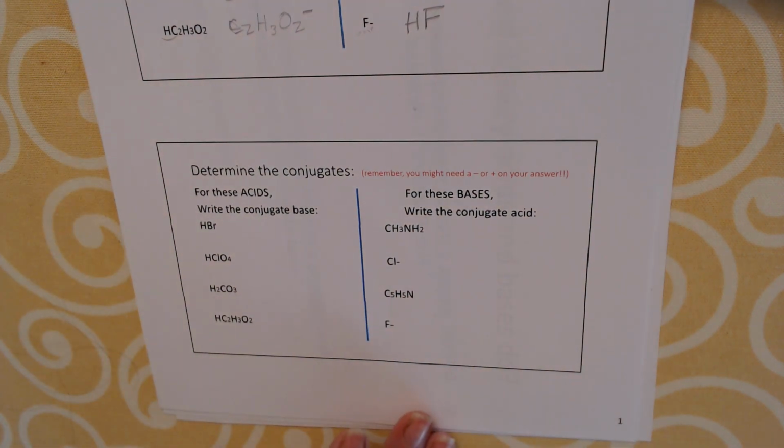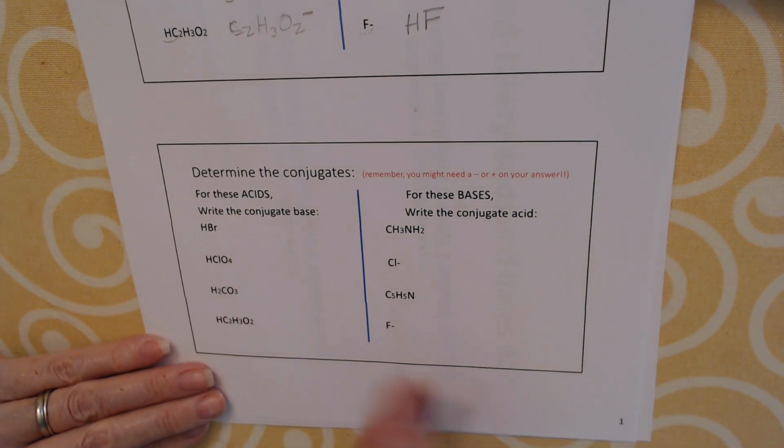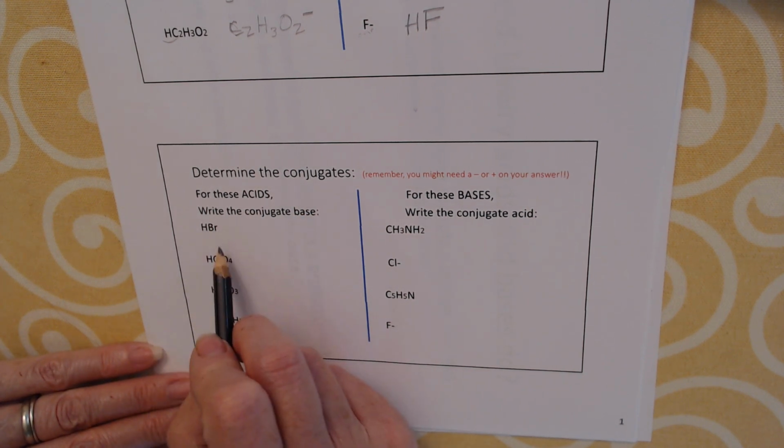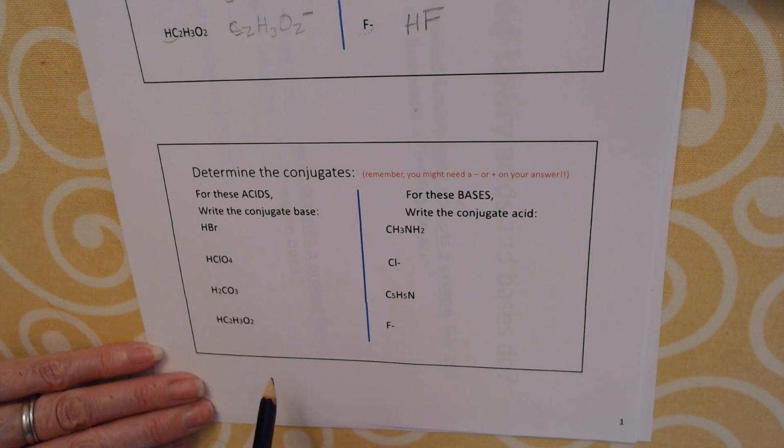Now, let's see, determine the conjugates. Okay, so for these acids, write the conjugate base. So for this one, wait, this is what we just did. Yeah, okay, so we're done with that. All right, very good.